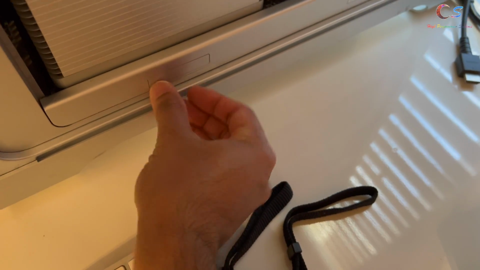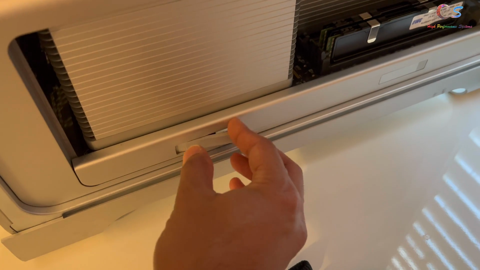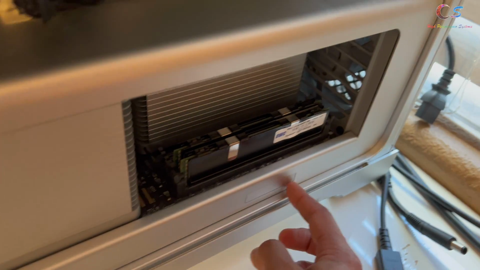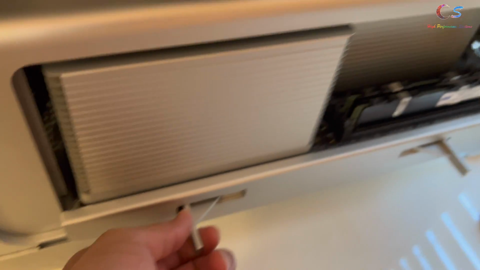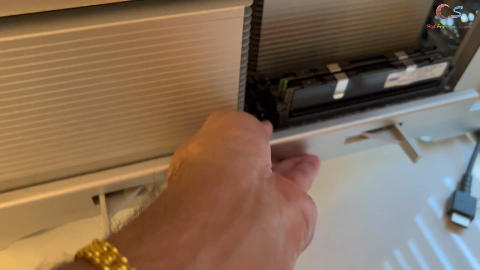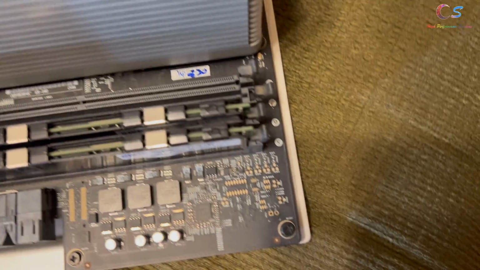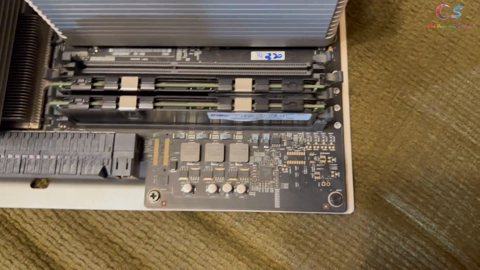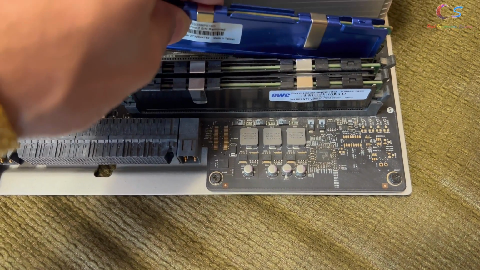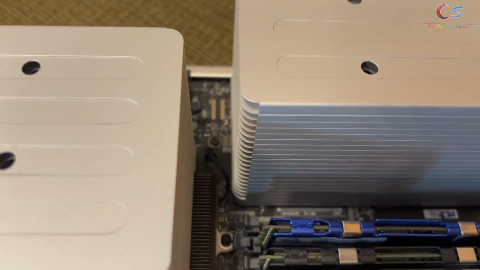So we're going to remove these tabs right here. Just push in and then pull out on both sides. And then once you have them both out, you just pull out the tray like this. Be careful. Alright, so as you can see, we have a total of 4 slots. Now, if you use 4, you get dual channel, but we're going to do 3. So make sure you check the numbers. It should be 5, 6, 7.